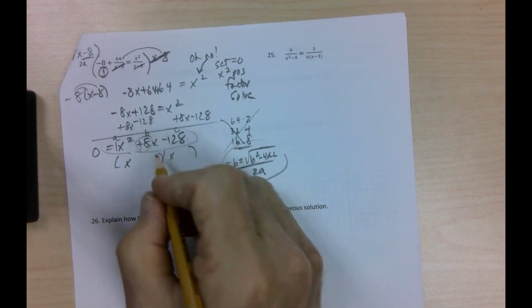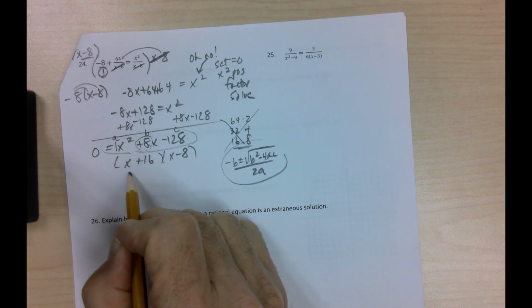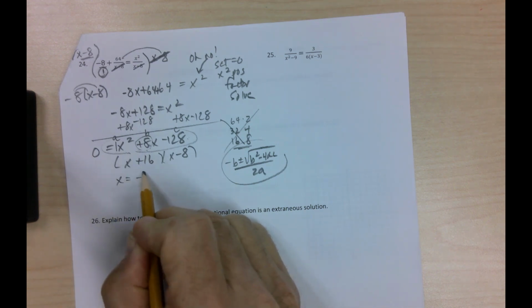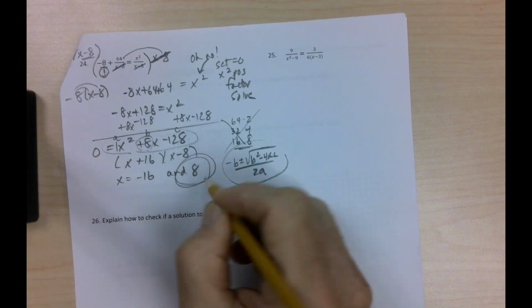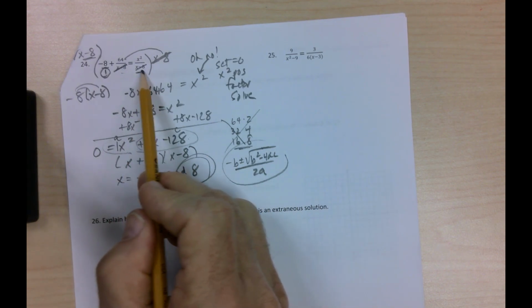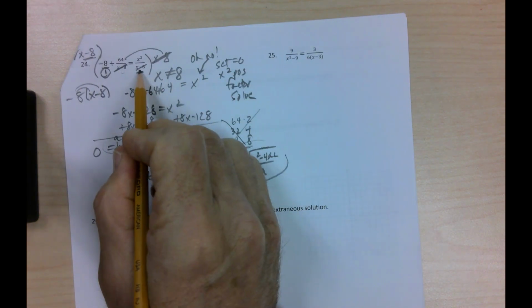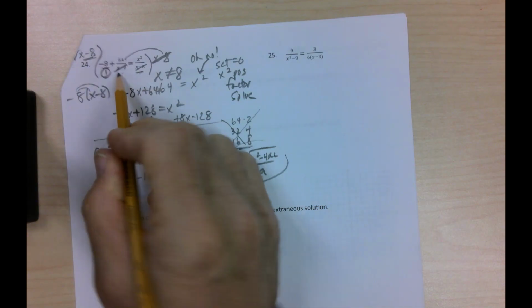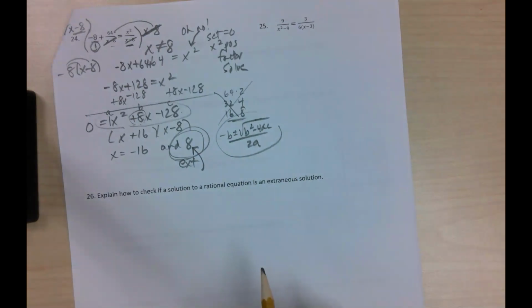But I need a positive 8x, so that's plus 16 and minus 8. So my answers for x are negative 16 and 8. But wait, you can see from the very beginning, and I should have said it right away, x cannot equal 8, because that would cause a 0 down there and there. So this is an extraneous solution right there.